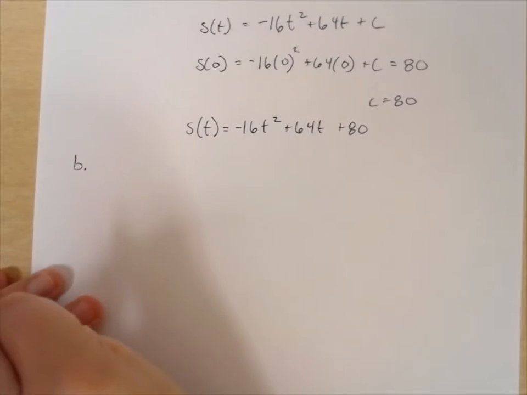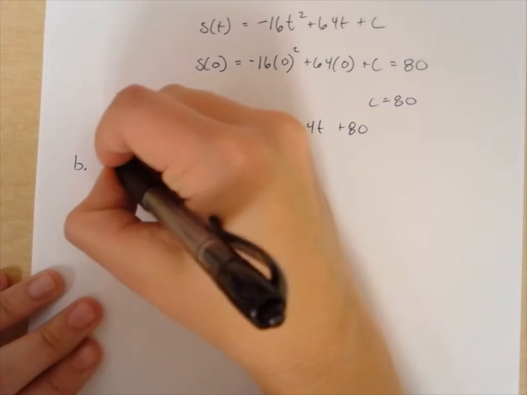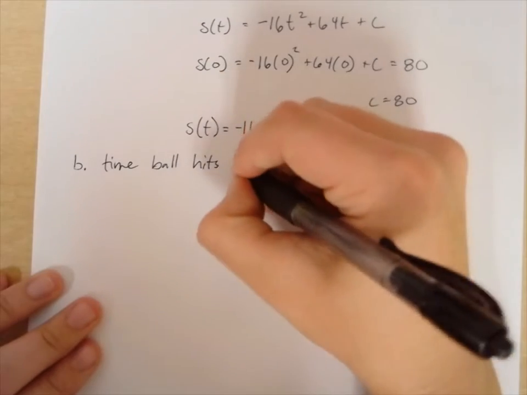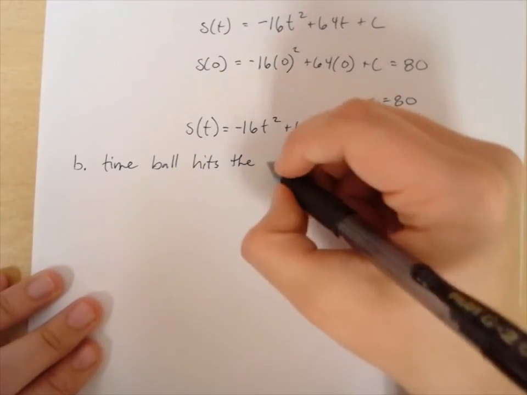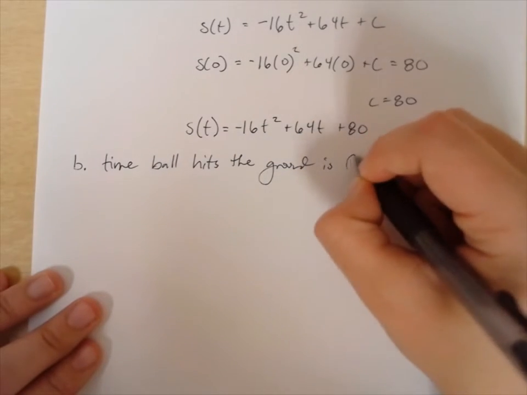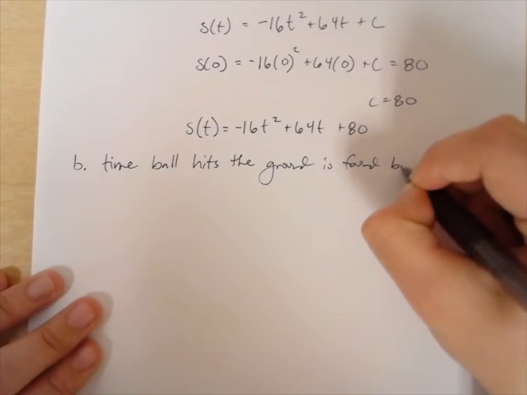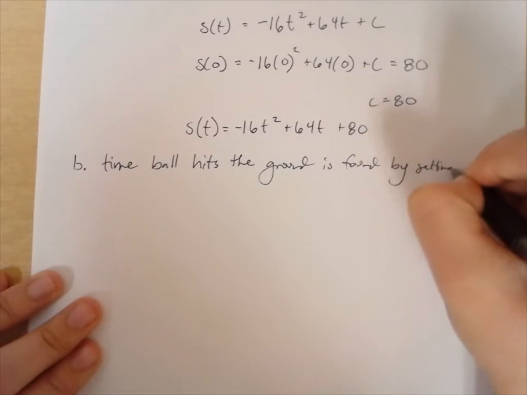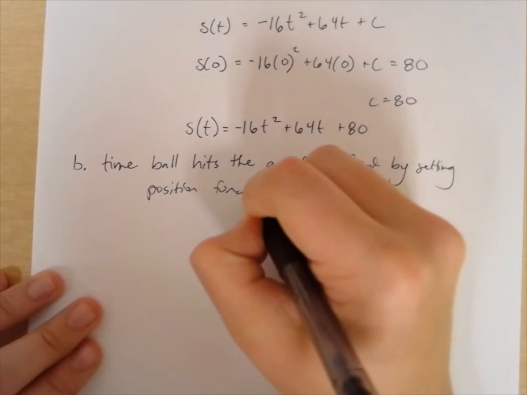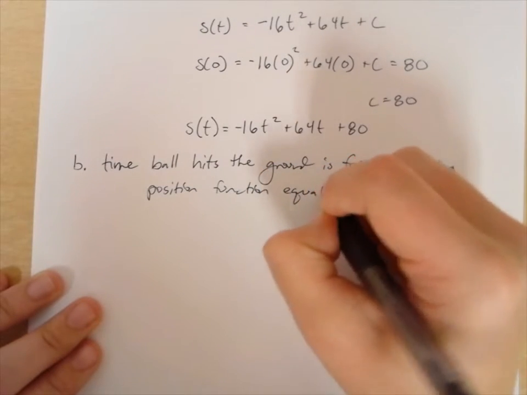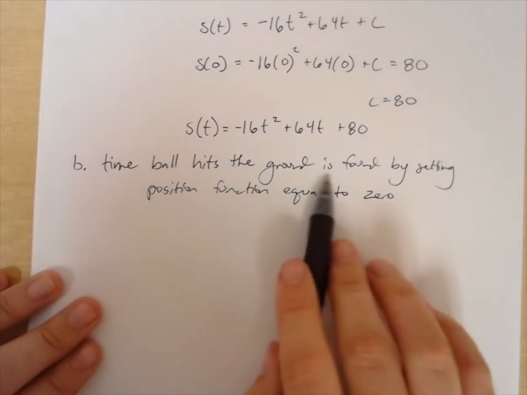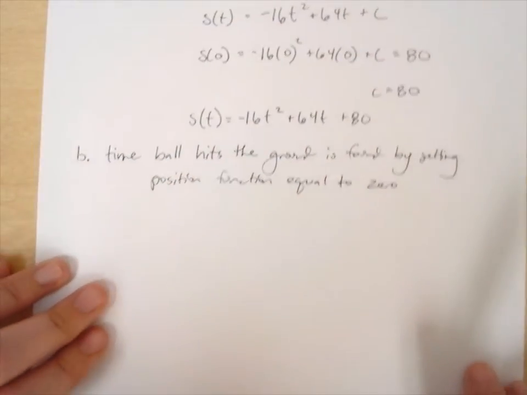And let's just write out what we're doing kind of in words first. The time the ball hits the ground is found by setting the position function equal to 0.